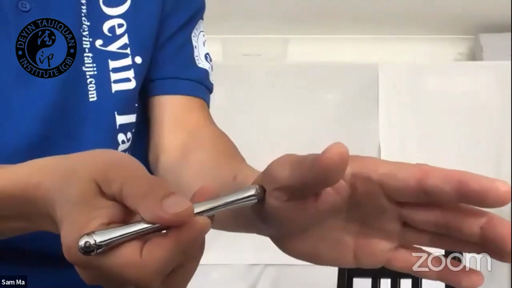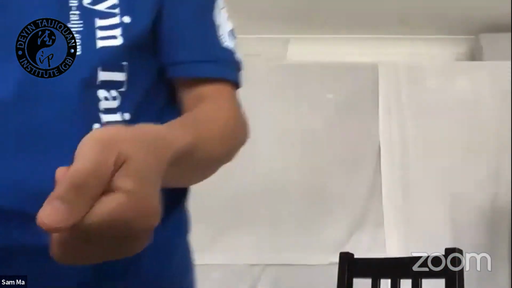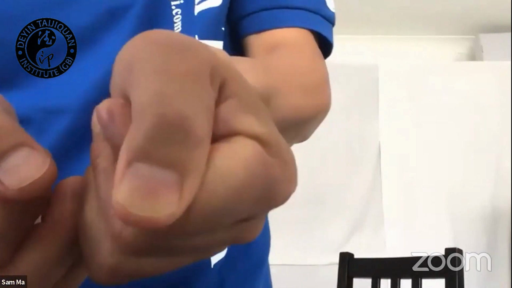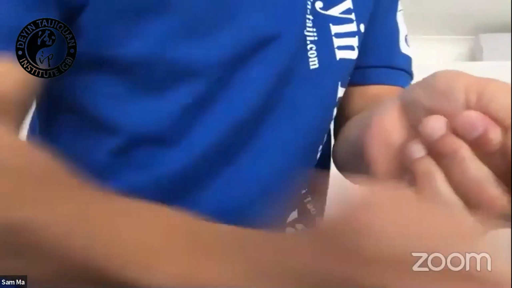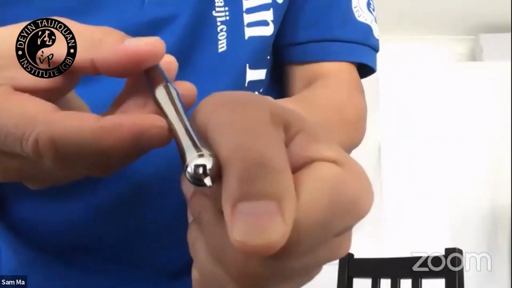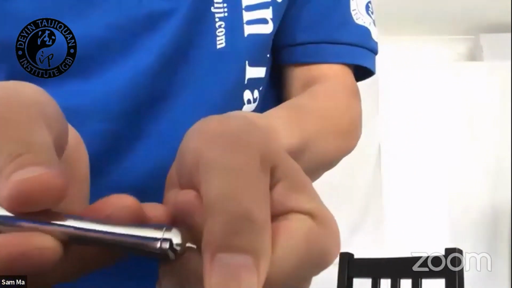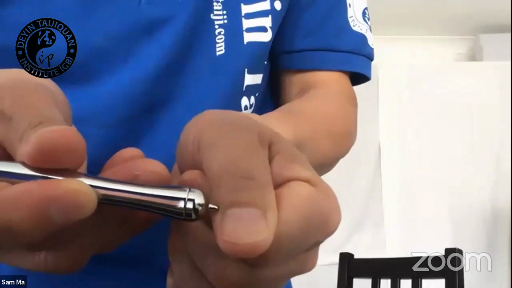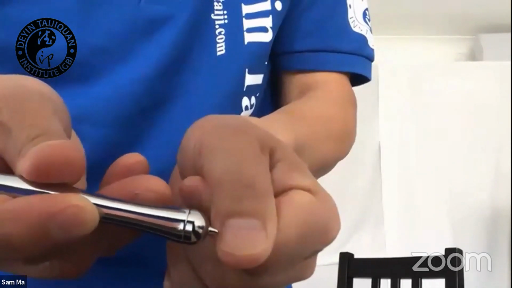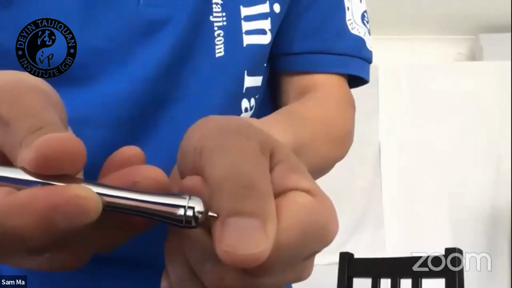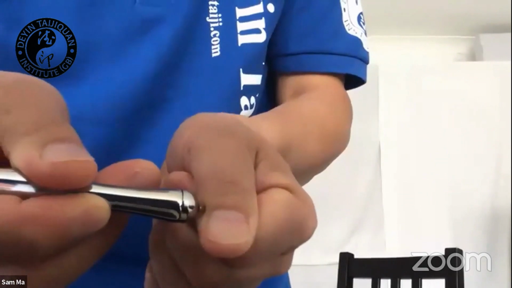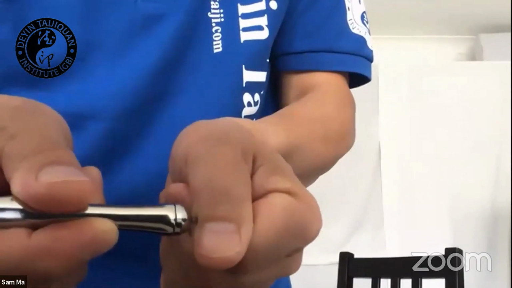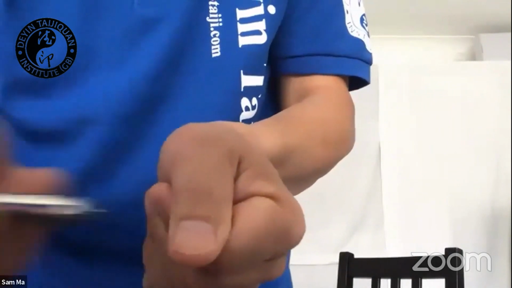And next one, lung 11. You see my nail. At the end of the nail bed, draw a line across, and then at the side of the nail, draw a line across as well. The intersection is lung 11. Okay, lung 11 is at the corner of the nail bed.